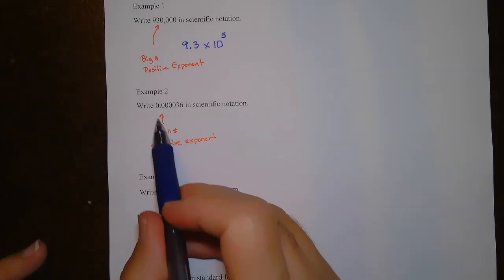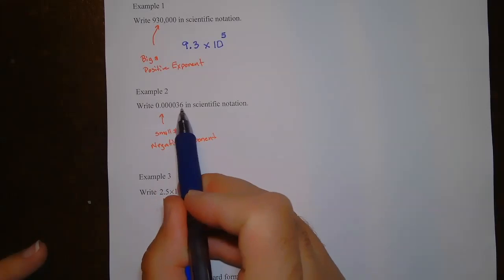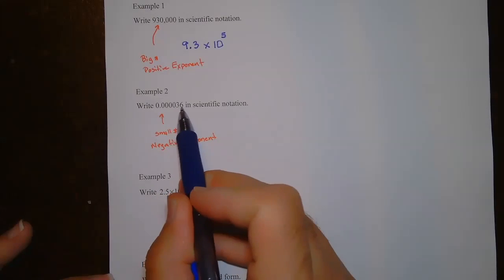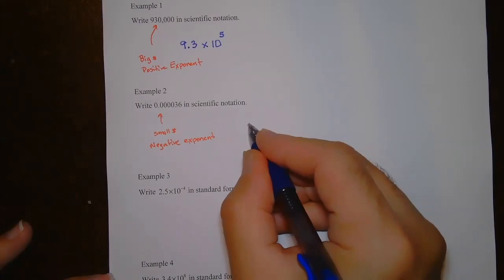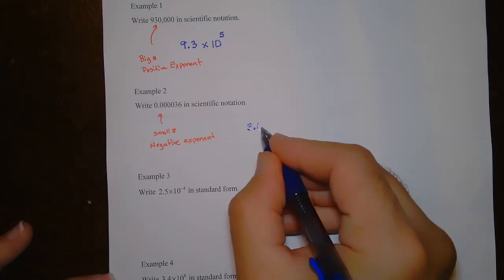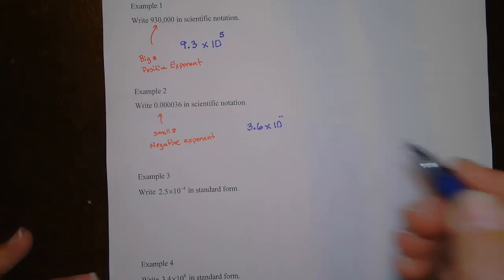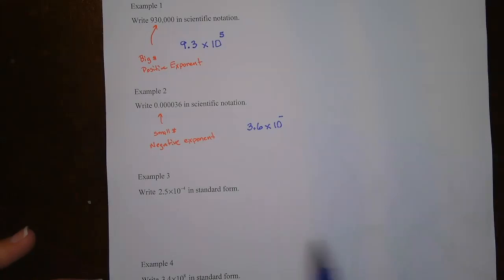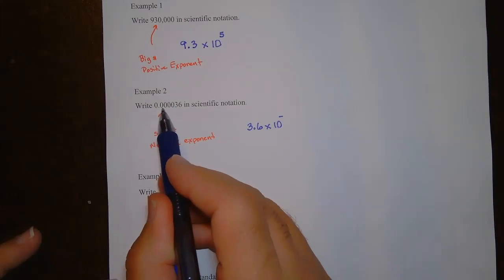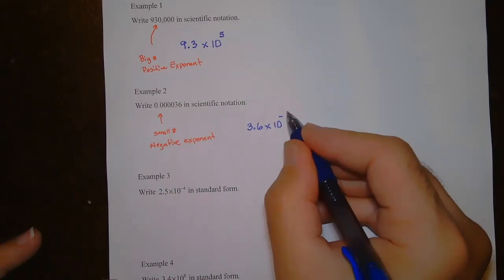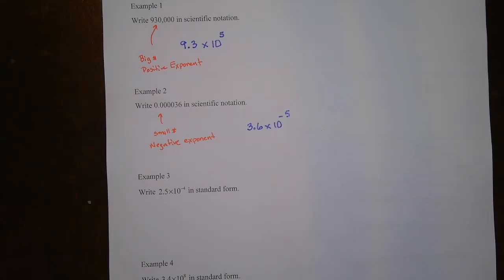The number that I'm going to write in front of my scientific notation is this 3. I have 36 here, but I'm going to write it as 3.6 times 10 raised to, I already know it's going to be negative. Now I just have to count the places, okay? So 1, 2, 3, 4, 5. So this would be an exponent of -5. So this would be 3.6 times 10 to the -5th.